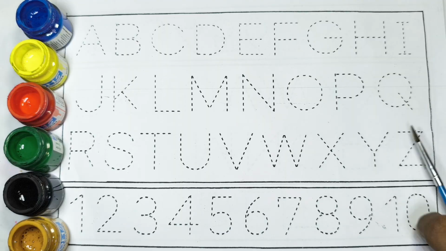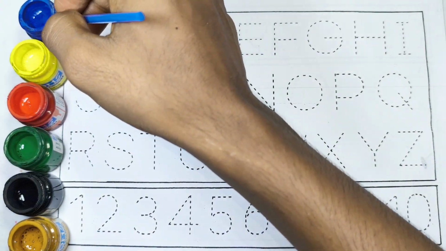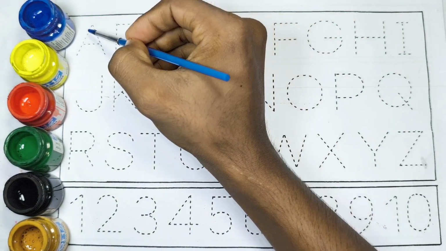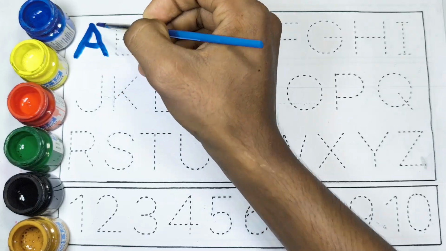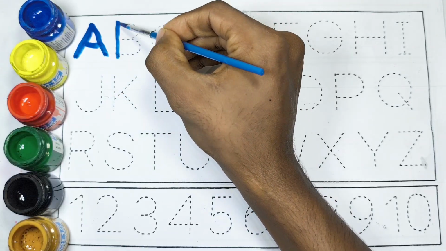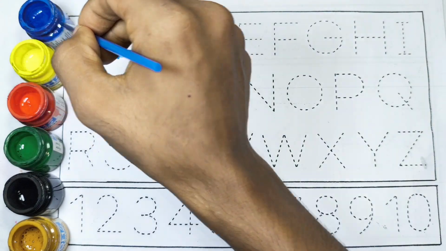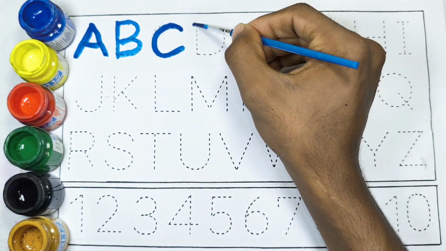So kids, now you draw alphabets, and first you draw A. A for apple. B for ball. C for cat.